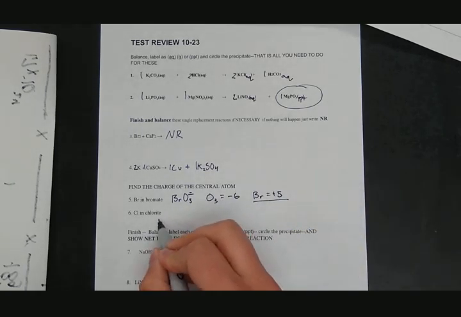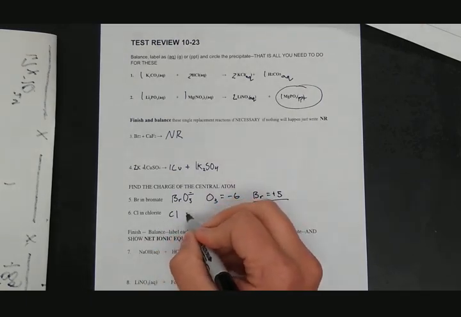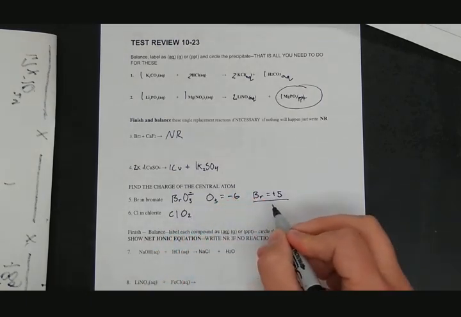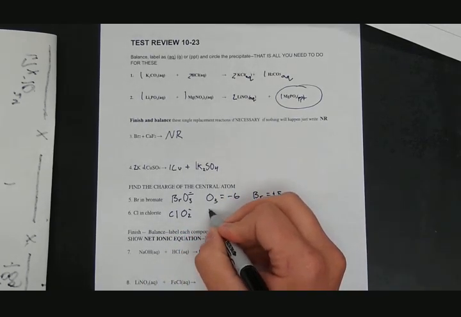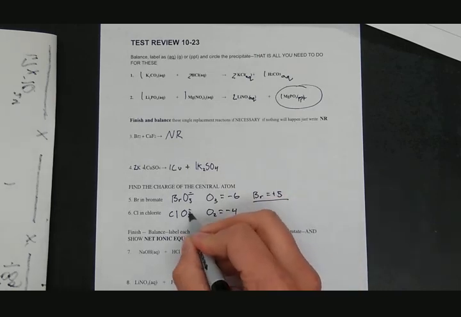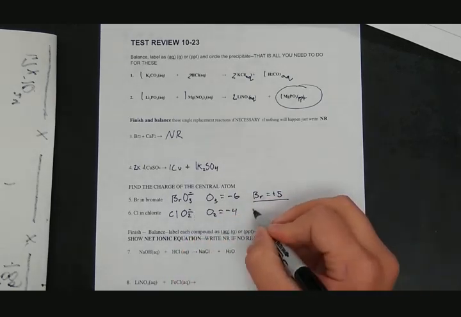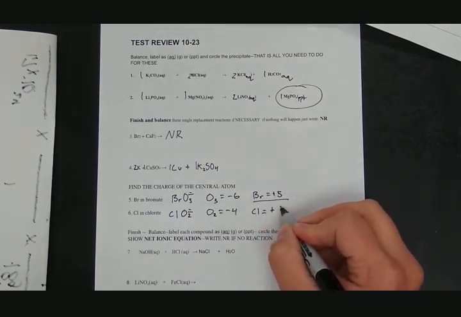Now the chlorine in chlorite. Well, chlorite is ClO2 with a charge of -1. 2 oxygens, so that means that we have O2, which is equal to -4. And if we want it to end up at -1, well, that means that our chlorine has to be +3.